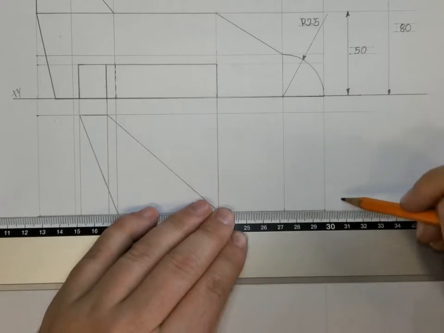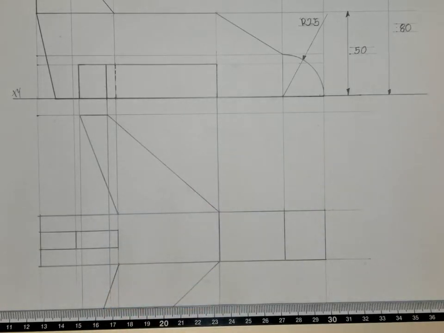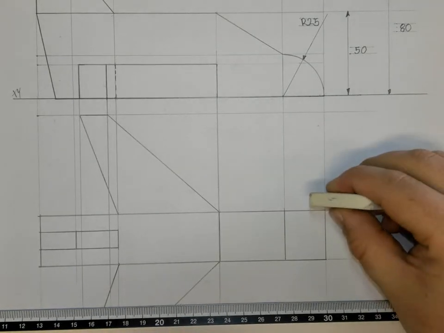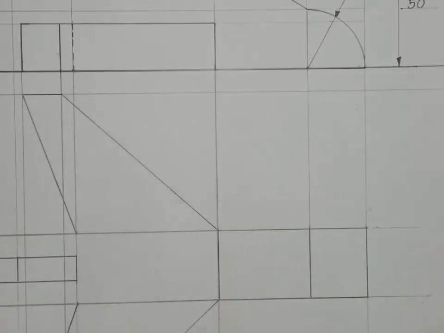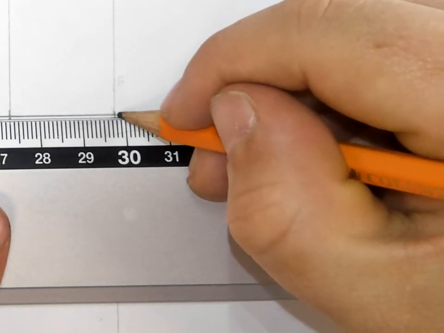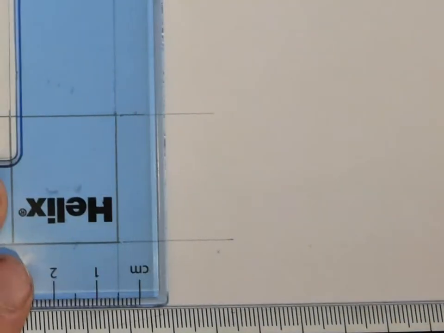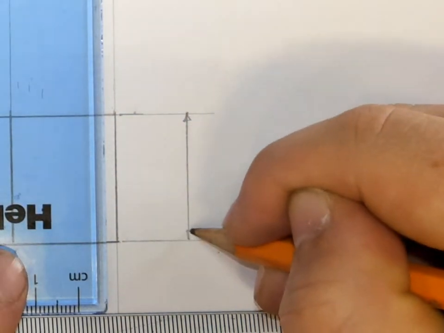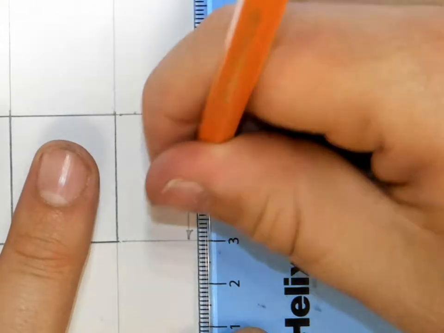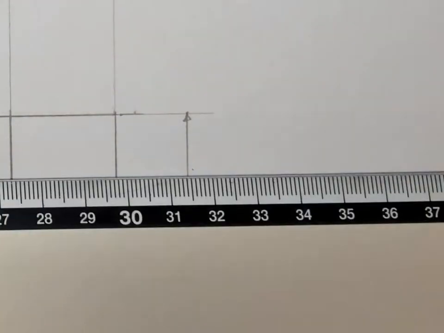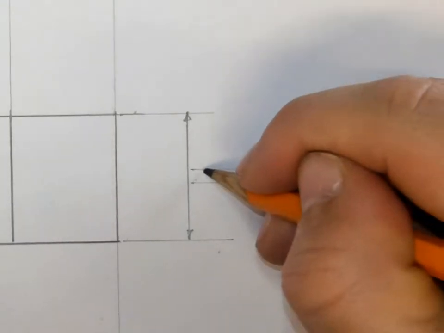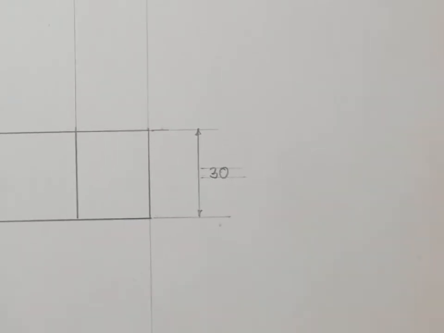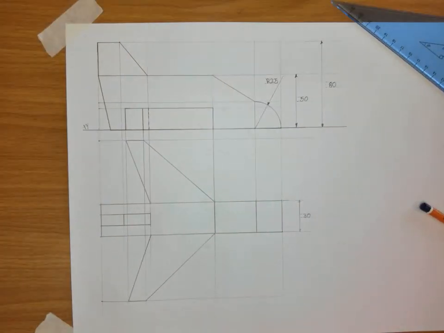So 2 light lines just coming in very close to the corner, or the edge of the object. Arrows. And here's the question done.